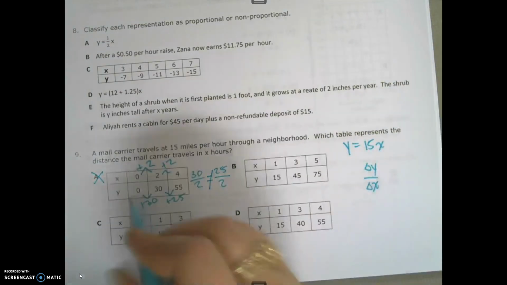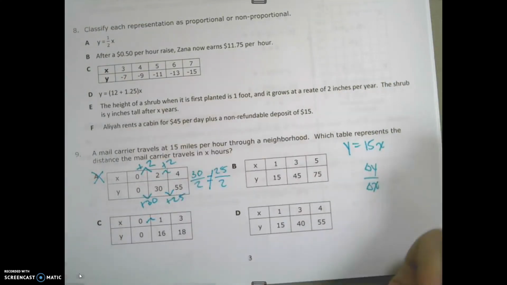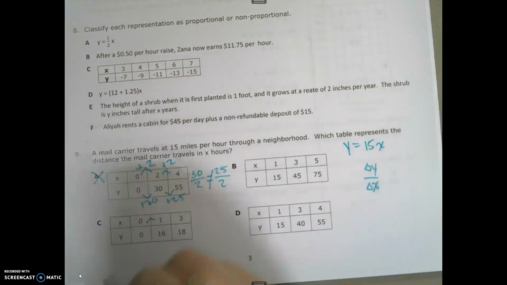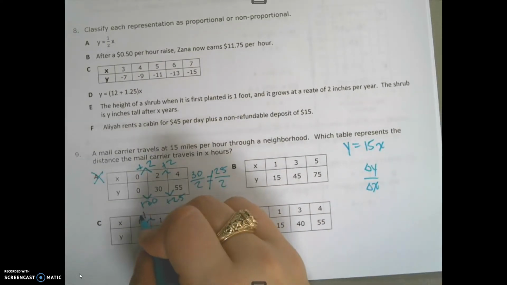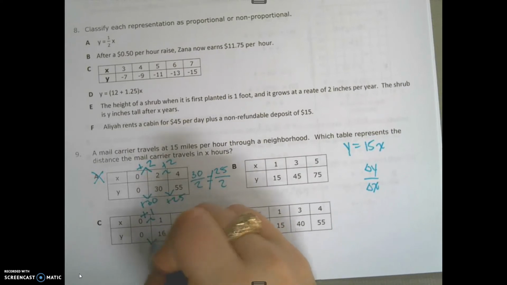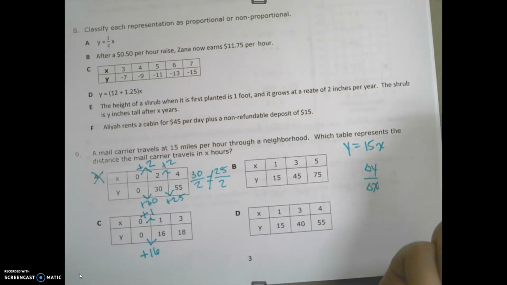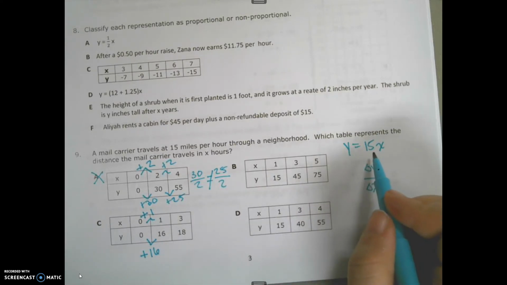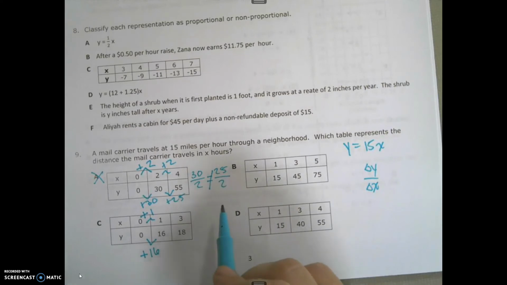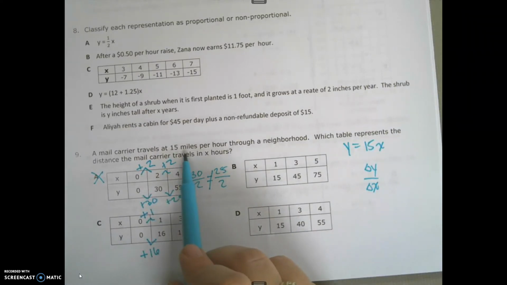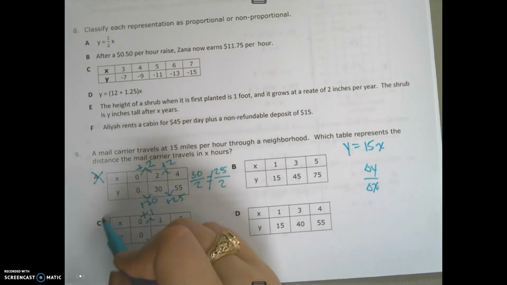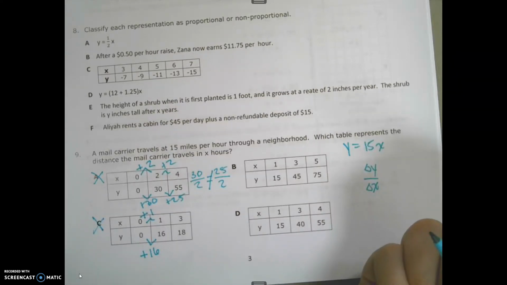Alright, C. When we go from 0 to 1, that is a plus 1, and from 0 to 16, that's a plus 16. This one we can automatically eliminate because we know 16 does not match our 15. So even if it is a constant rate of change, it does not meet our required rate of change from our problem. C is wrong.